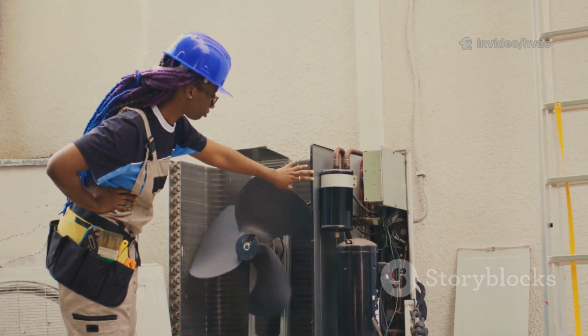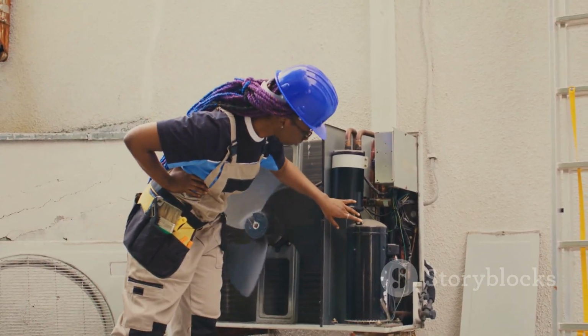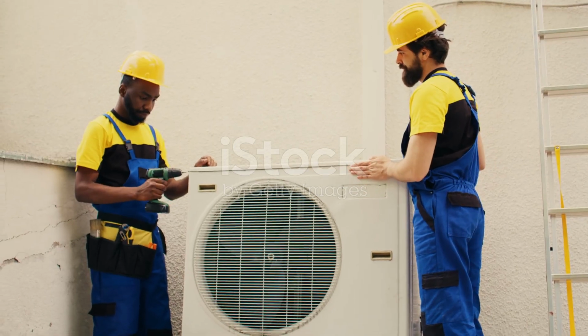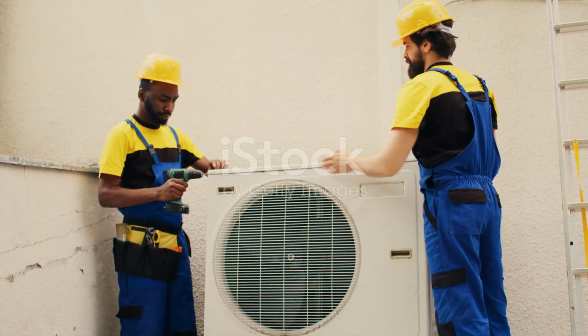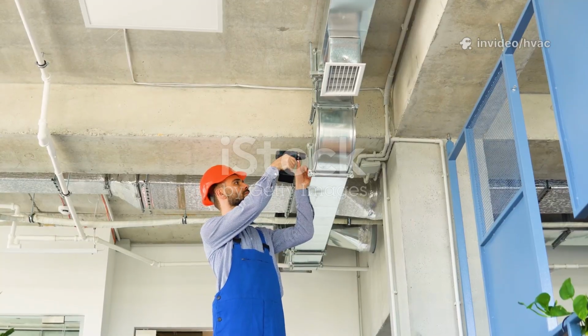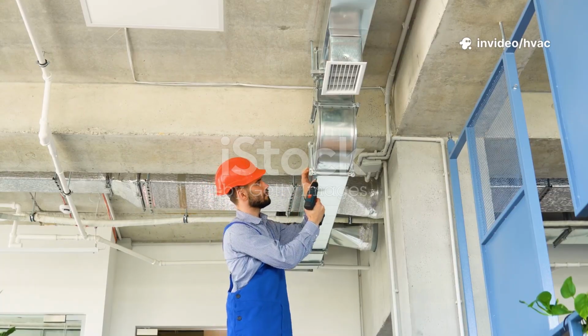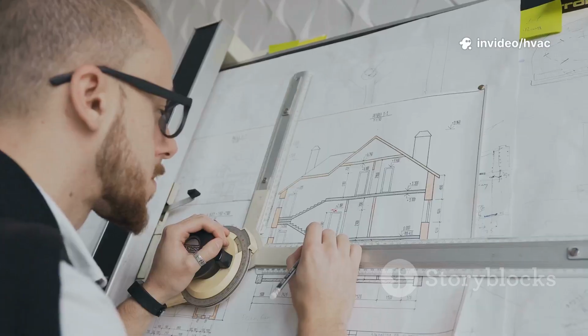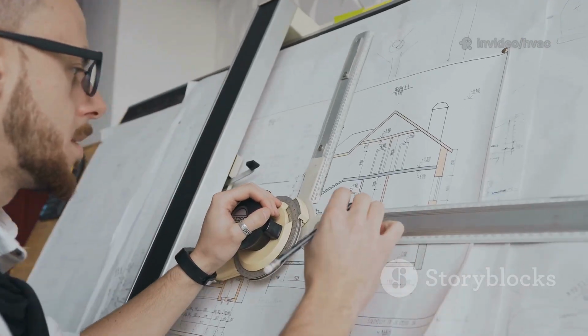Sometimes you don't have drawings or data, just the equipment in front of you. If possible, open the unit and measure the coil face directly. If not, measure the duct just before or after the coil. It's usually the same size. When in doubt, add a little extra to your calculation.